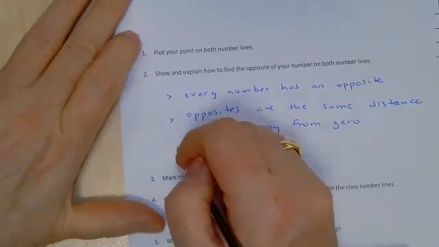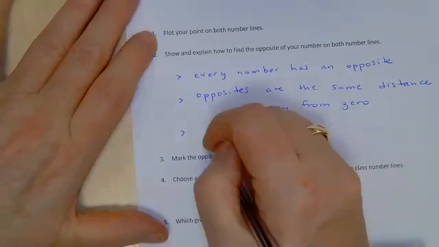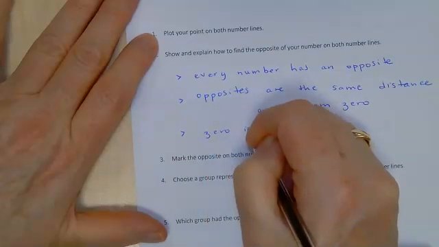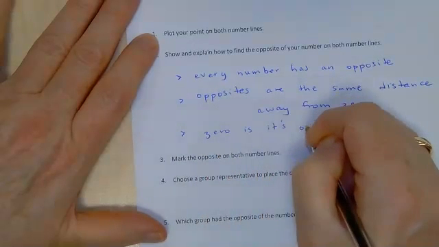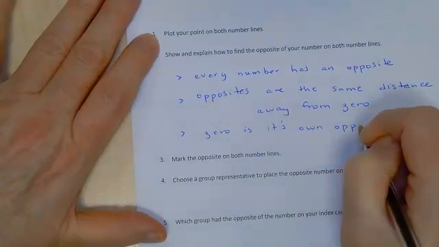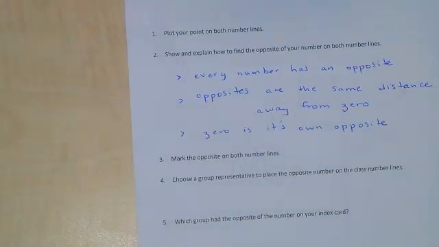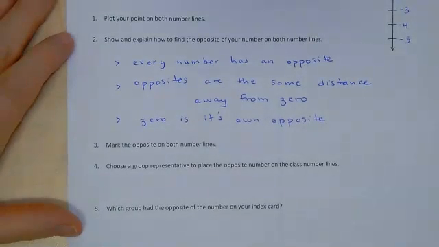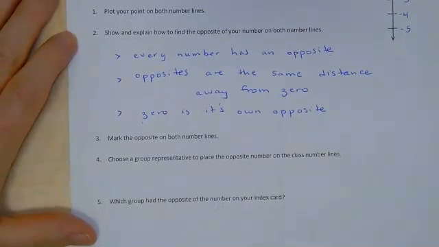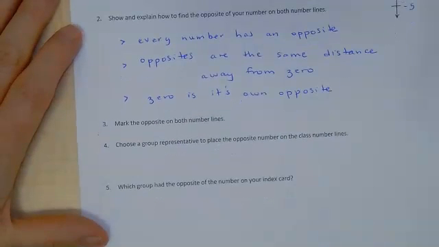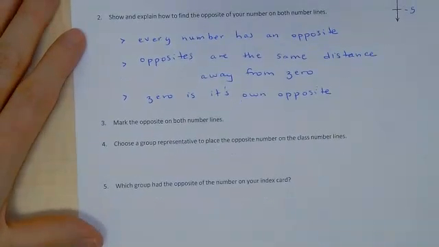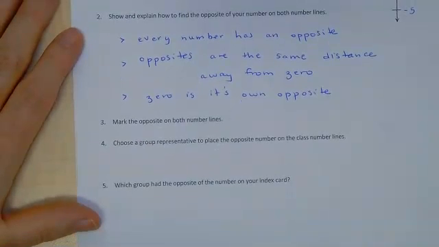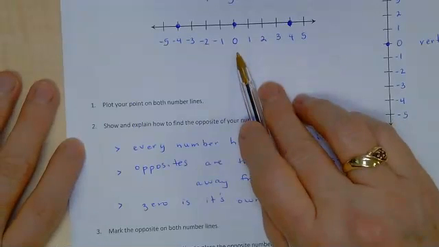Then, let me tell you this little nugget of fun. 0 is its own opposite. So if I say, give me the opposite of 14, you would say, what? Negative 14. What if I said, give me the opposite of negative 2? You'd say 2. The opposite of infinity is negative infinity, and the opposite of 0 is 0.